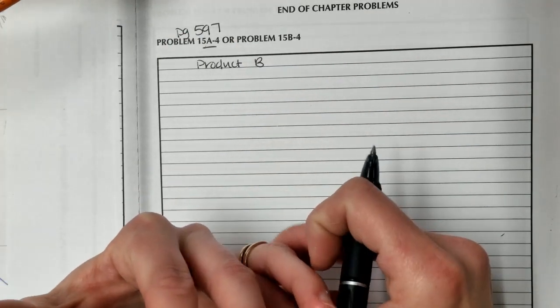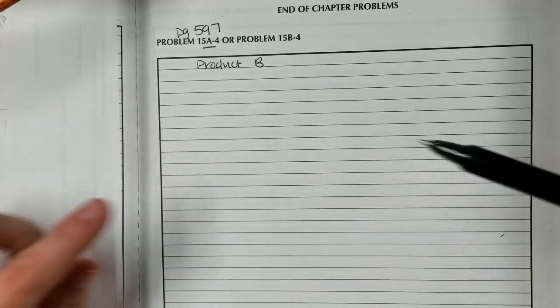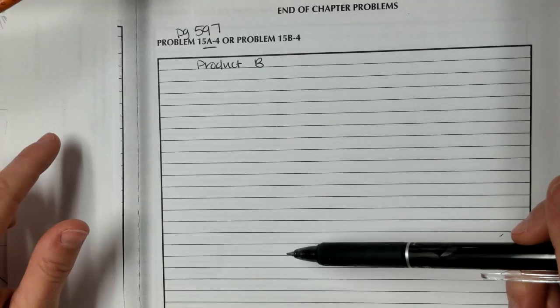But when you do one of these on your own, please make sure it's very clear to me your exact answers for each individual method. Okay?